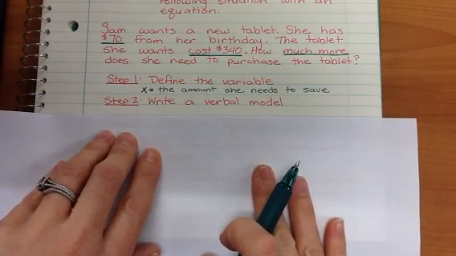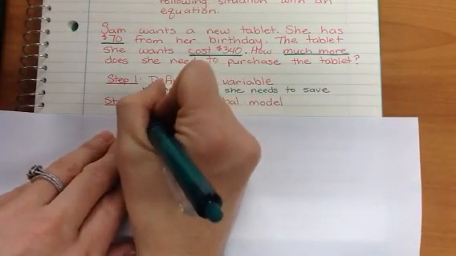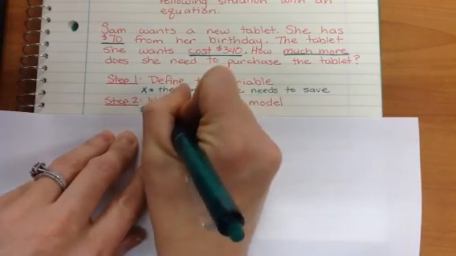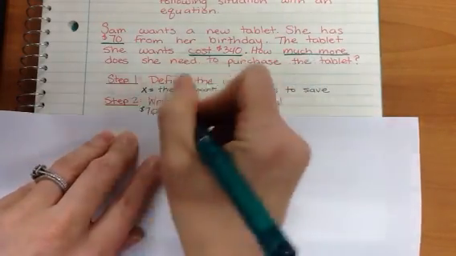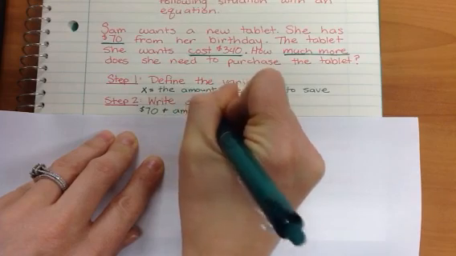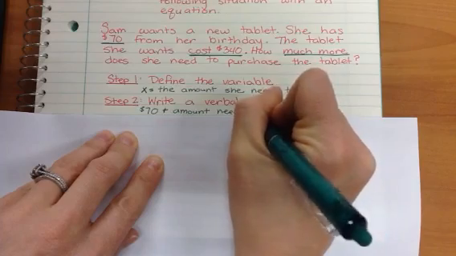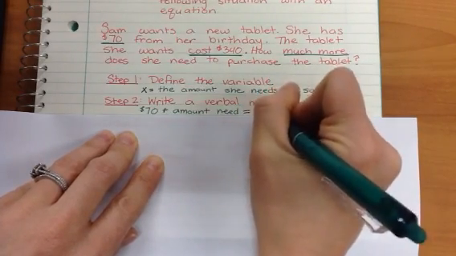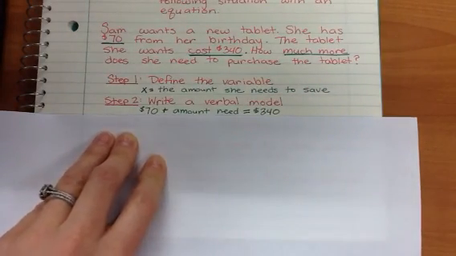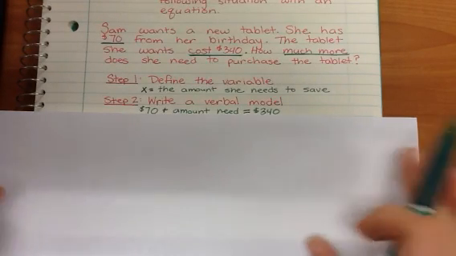My second step is to write a verbal model, and you've worked on this, so this shouldn't be too hard. So my verbal model will be her $70, plus, because how much more is telling us to add, plus what amount, which would be the amount needed, to get her to be equal to the $340 that the tablet is going to cost. So my verbal model is $70 plus amount needed equals $340. I now have my verbal model. I'm ready for my third step.